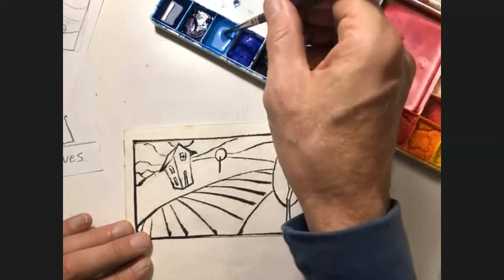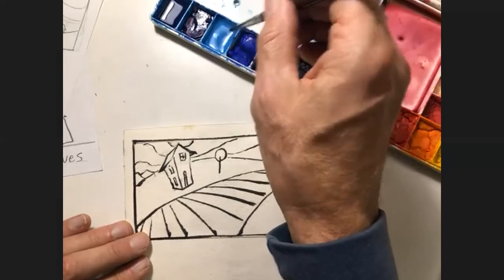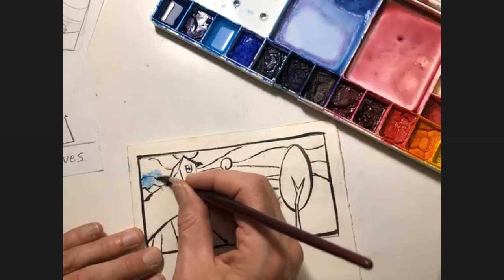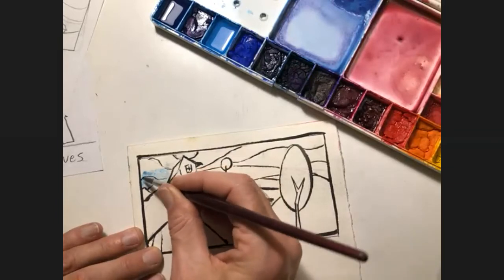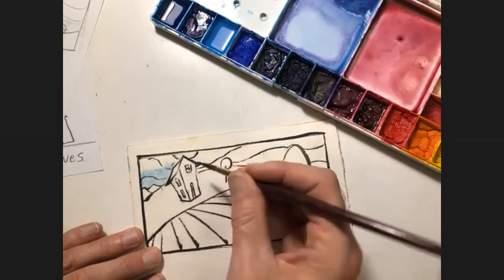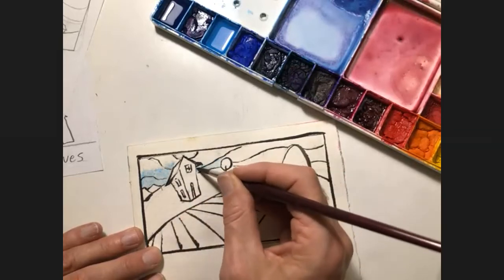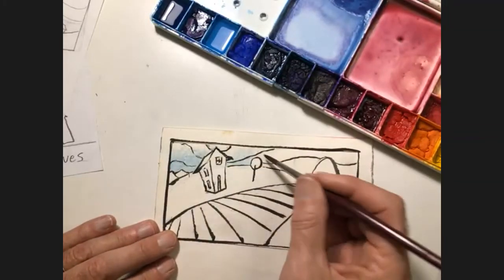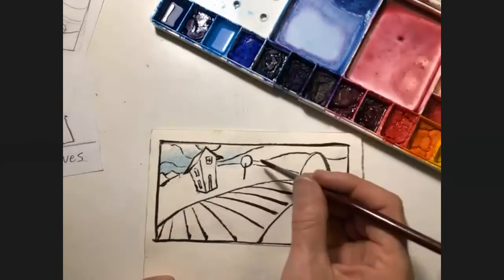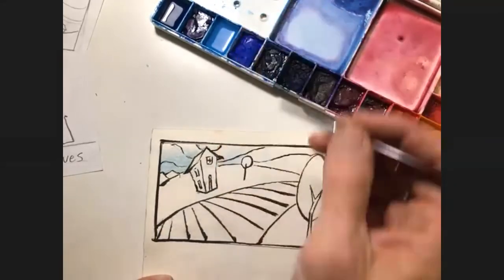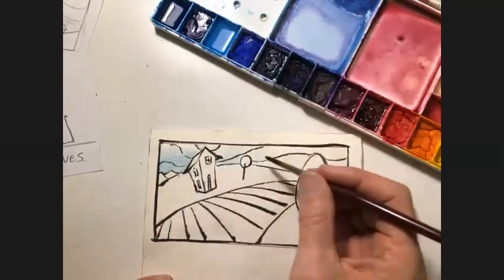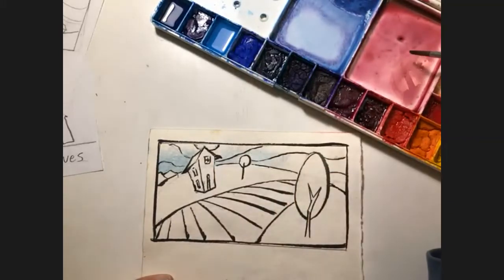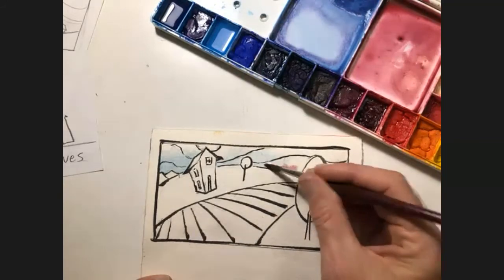One thing I do want to remember is skies get lighter as they come down, so I'm going to brush up as I come from below. One thing about going wet on wet is I retain the nice soft edges here. And here's where I'm going to bring in a little bit of this.